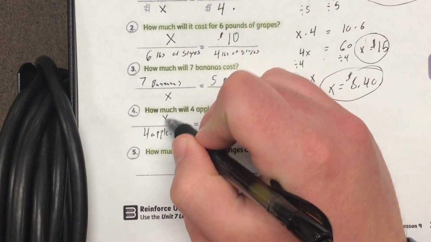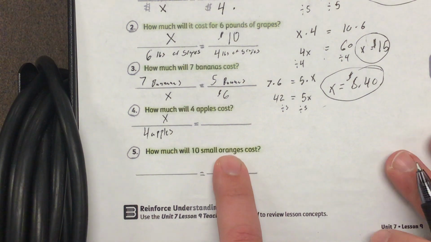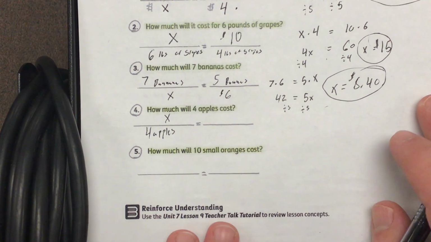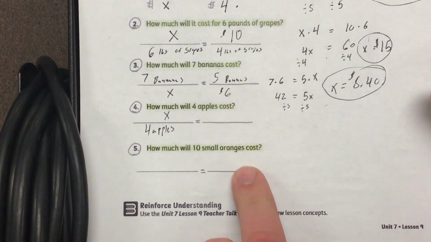Hey Siri, how much does 4 apples cost? I don't think that's going to help us. Actually, let's see if it works. No. All right, once we're done with this, you can go back and check.